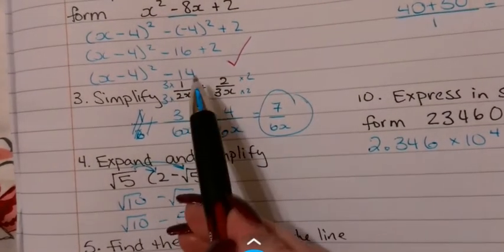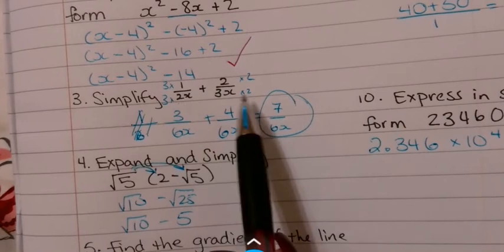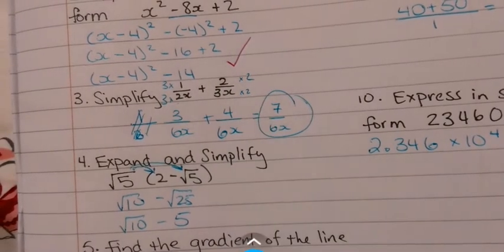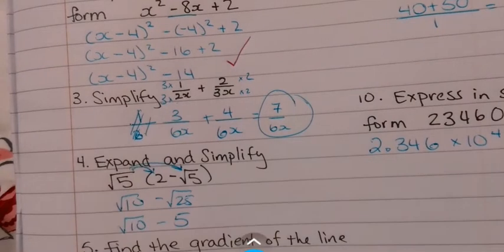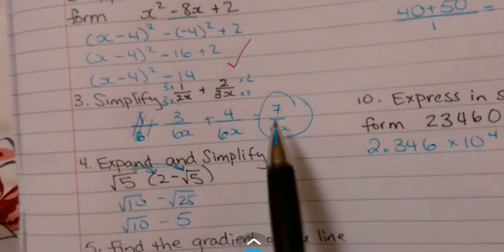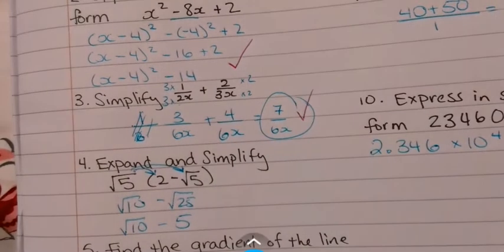Number 3, we got our common denominator and we multiplied the numerator by the same value as the denominator, which allowed us to keep an equivalent fraction. Once we had the same denominator, we added our numerators. So that one is also correct.